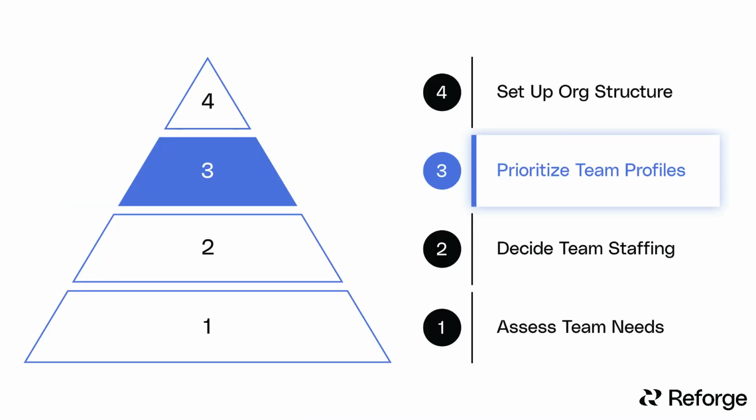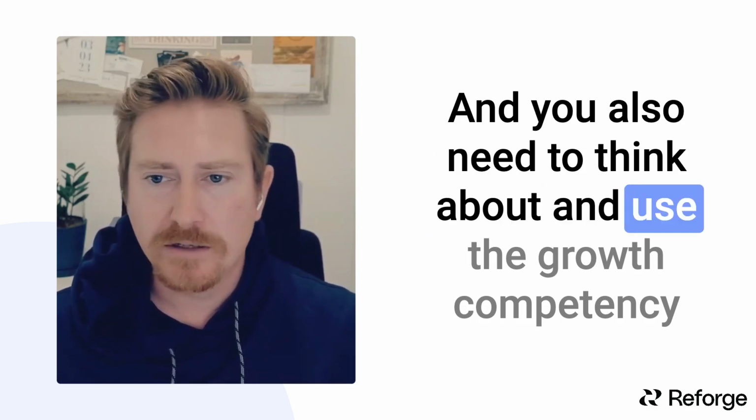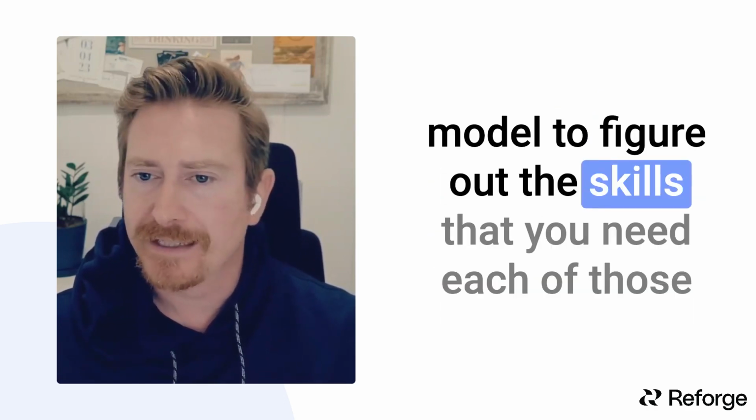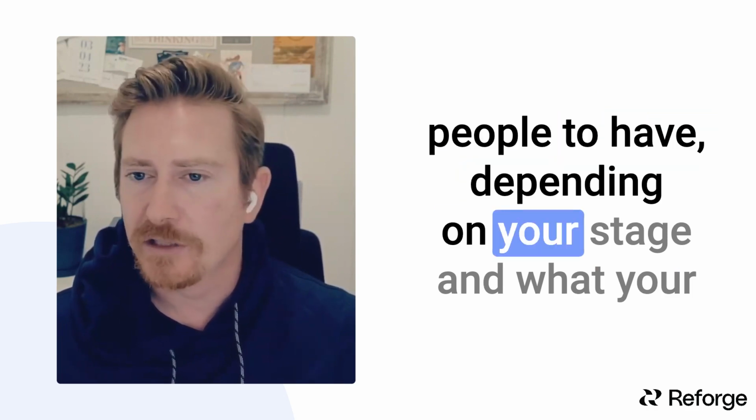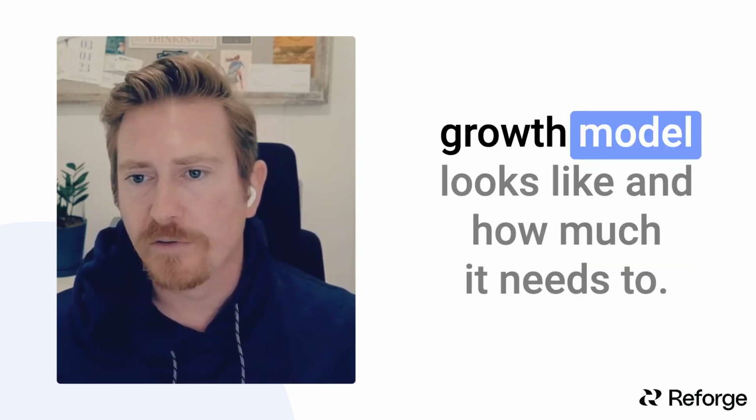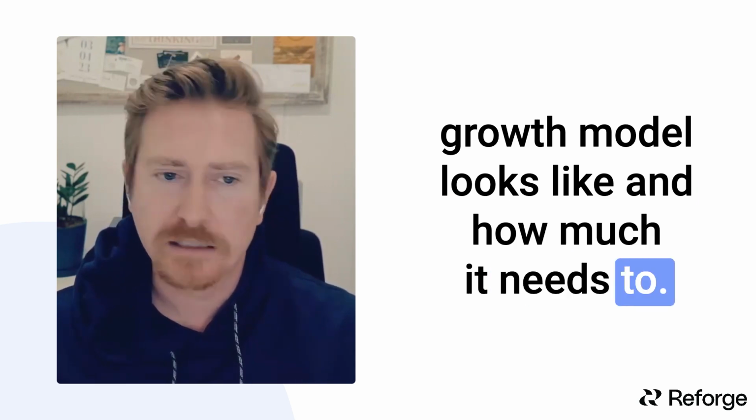The third step is when you're starting to actually build out that team, you need to think about those different profiles that you need. That's the builder, the optimizer, and the innovator. And you also need to think about and use the growth competency model to figure out the skills that you need each of those people to have, depending on your stage and what your growth model looks like and how much it needs to change.